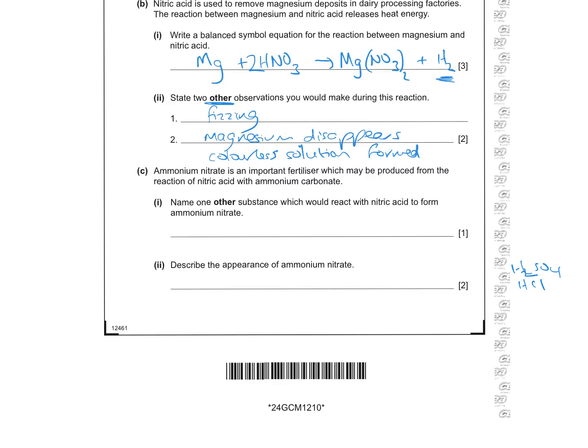C. Ammonium nitrate is an important fertiliser which can be produced from the reaction of nitric acid and ammonium carbonate. One other substance, as part 1, name one other substance which would react with nitric acid to form ammonium nitrate. Well, you could just simply use ammonia. And remember, when ammonia reacts with an acid, you just get the salt. You don't get anything else formed.